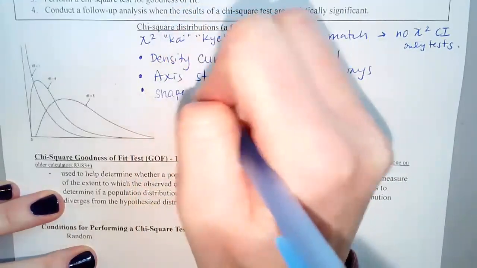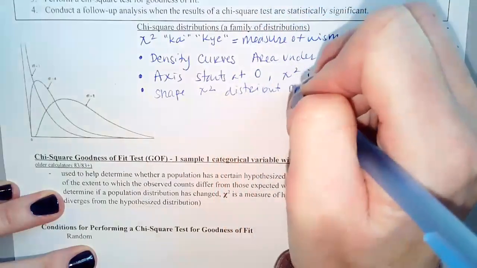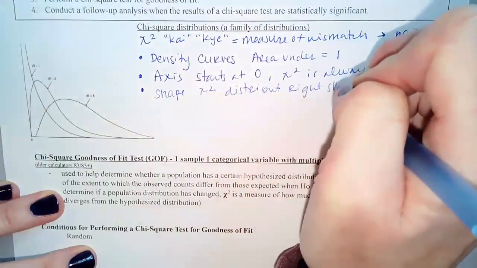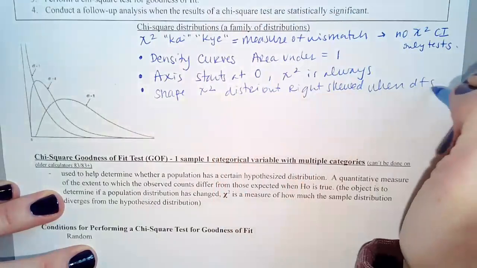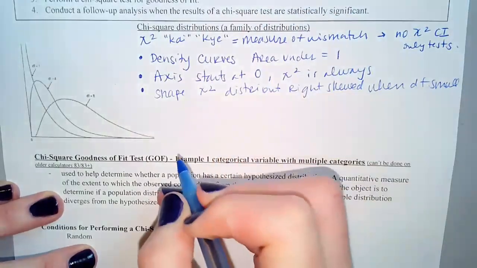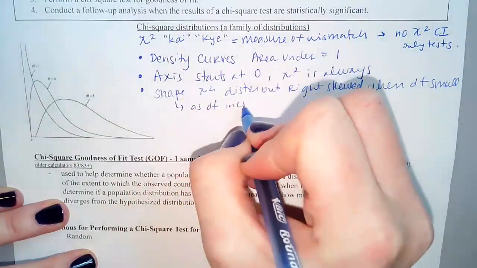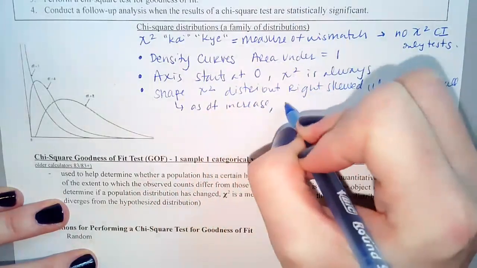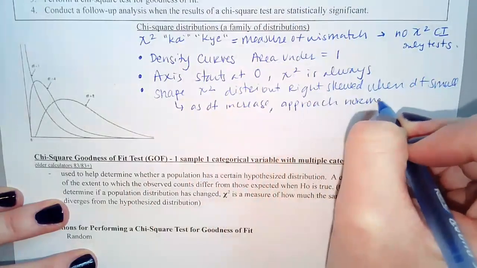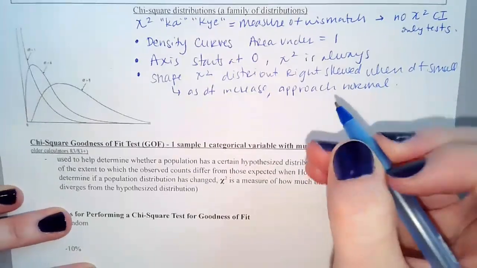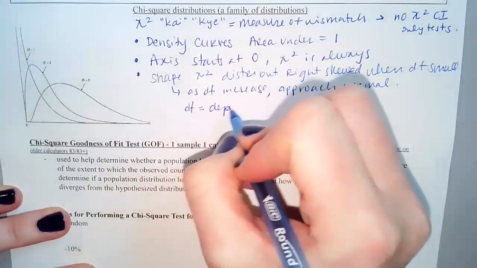Okay, now you may notice here that we've got some right-skewed distributions. So the shape of chi-squared distributions is skewed right when the degrees of freedom are small. But just like the T distribution, as the degrees of freedom increase, then we approach normal.